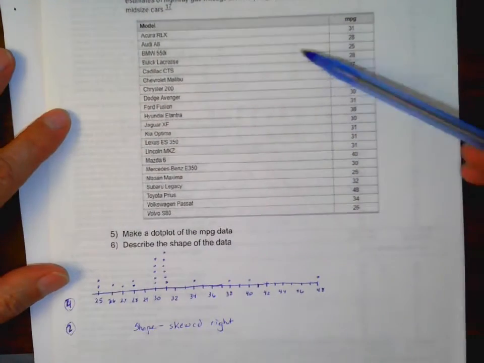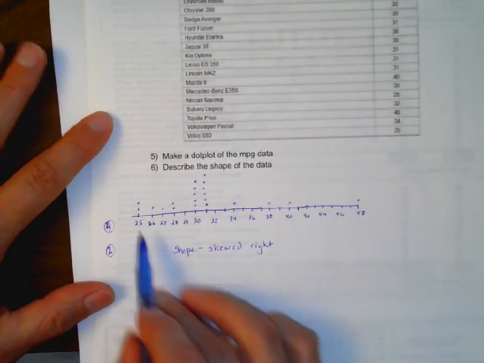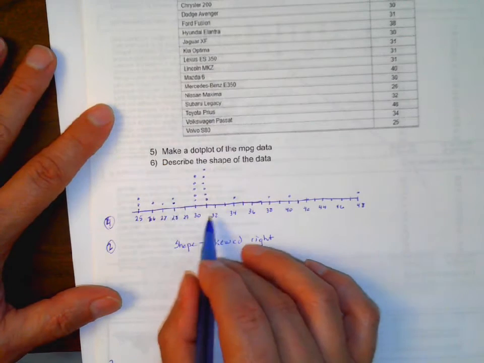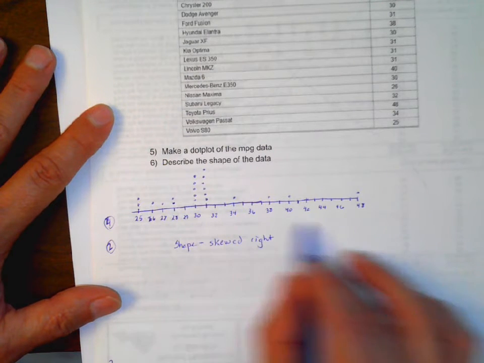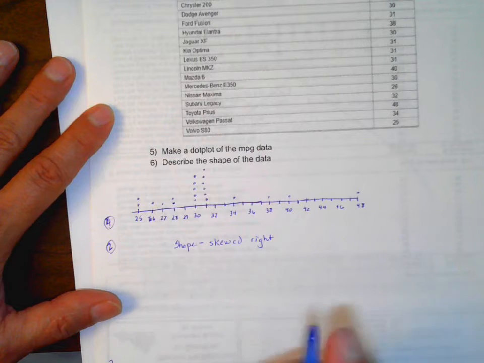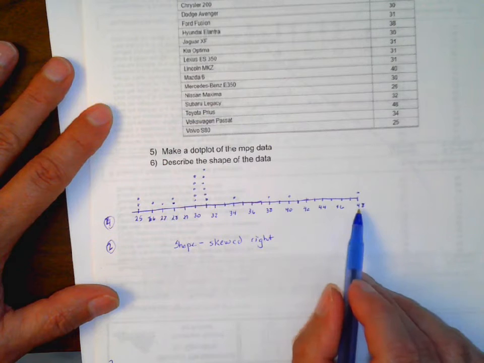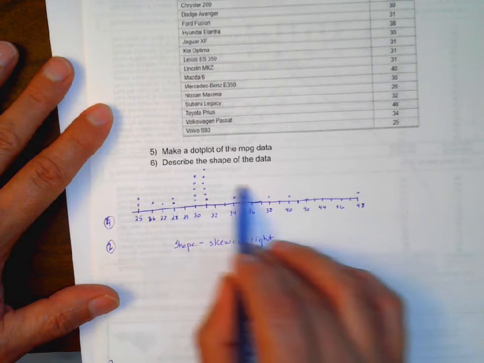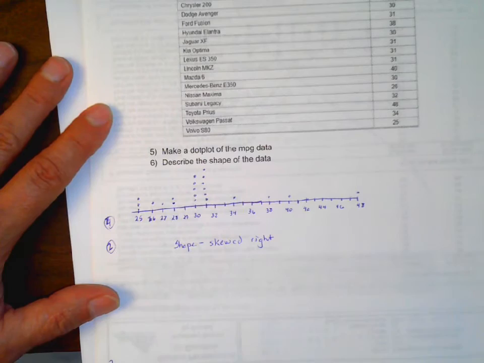Number 5, we have miles per gallon for different types of cars. I want you to make a dot plot of the data. So you should have a number line that's labeled here with no gaps in between. You can't just put 31 and then 48 right next to it. You've got to keep it spaced out so we can gauge the spread. So each dot represents one of these up here. Okay, so there's that. And describe the shape of the data. Okay, the shape, most of it's here, but we have some out this direction, so it's skewed to the right. Okay, that 48 makes it skewed to the right out there.